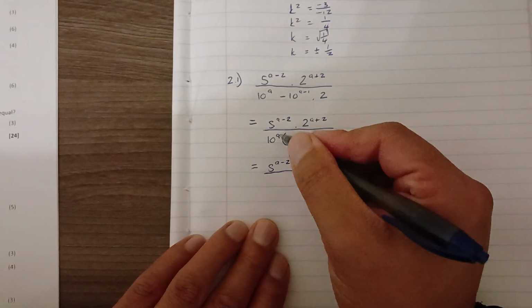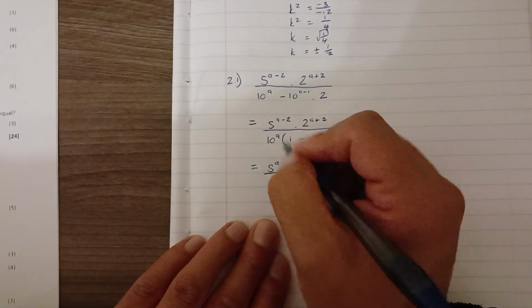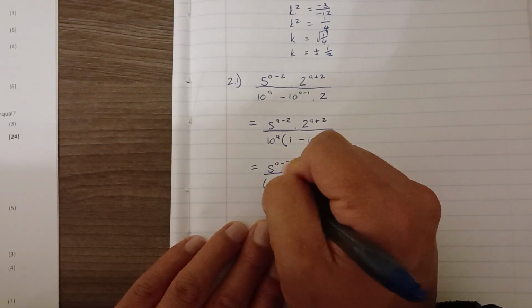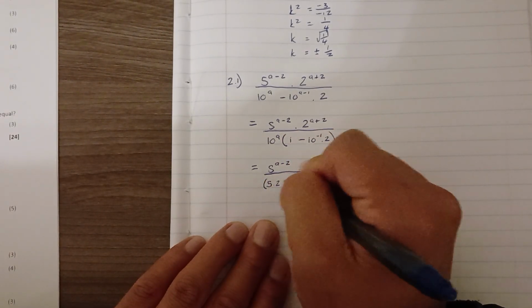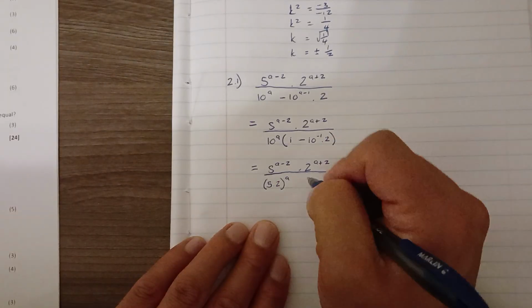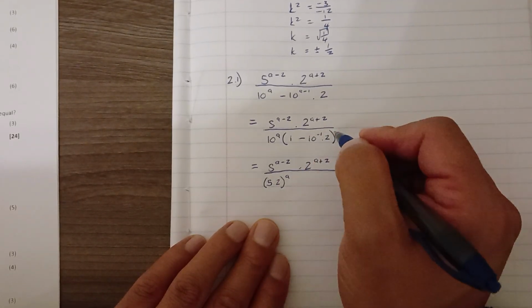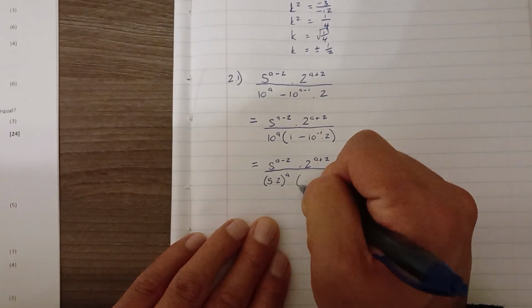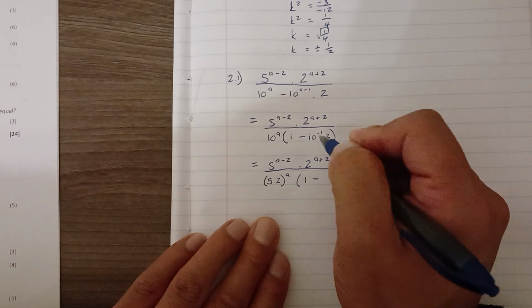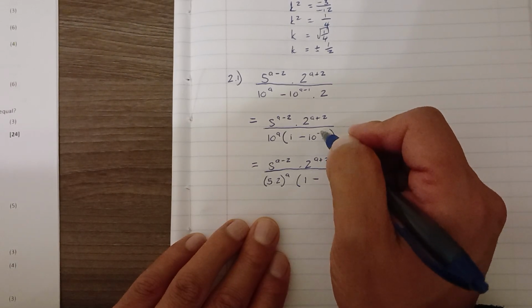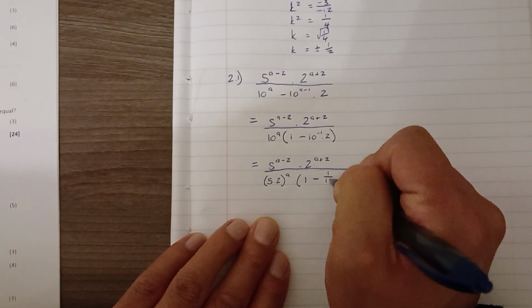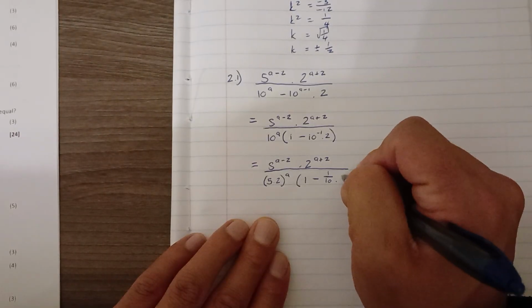So this 10 to the power a, I can also write the 10 as 5 times 2, to the power of a. And inside the bracket, that would be 1 minus, 10 to the power of negative 1 is the same as 1 over 10. And that is times 2.